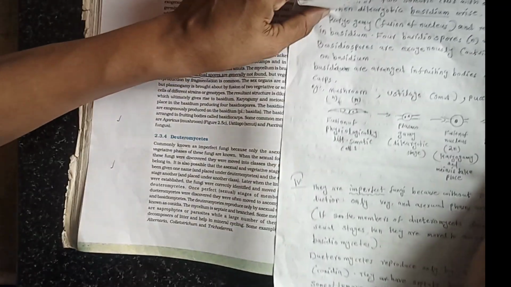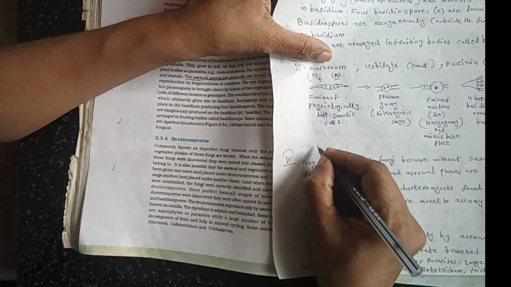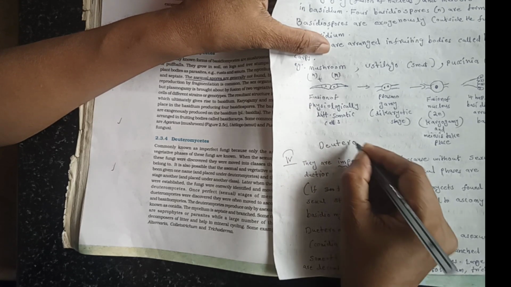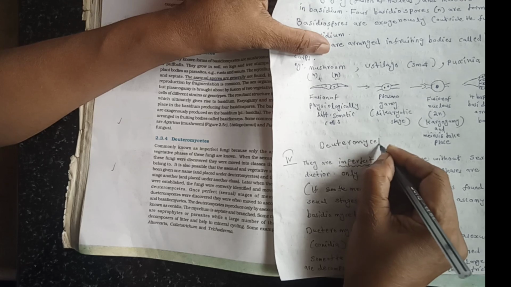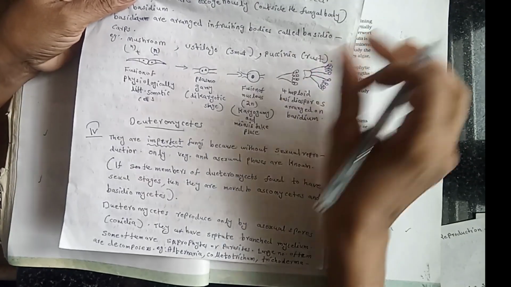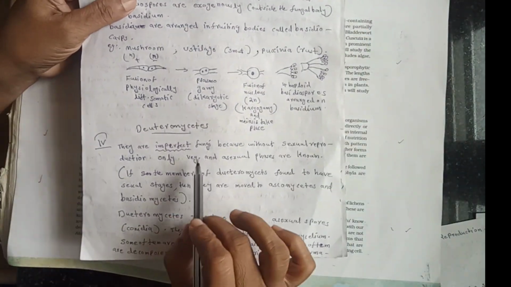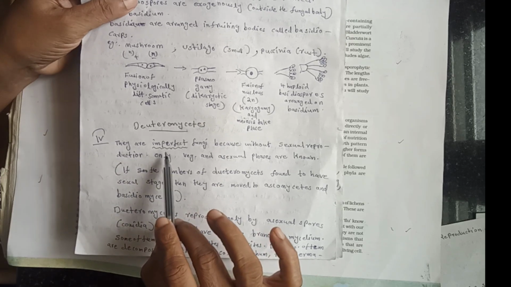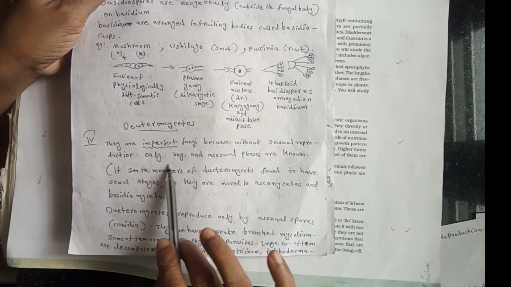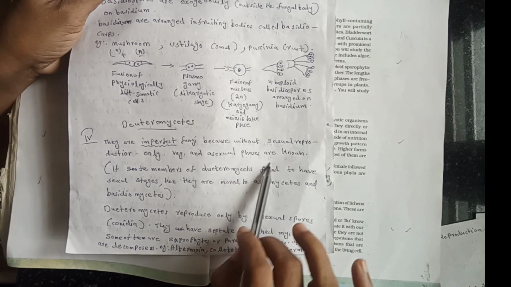Next, deuteromycetes. The last group of fungi, deuteromycetes. They are imperfect fungi. They are also known as imperfect fungi because without sexual reproduction, only vegetative and asexual phases are known.